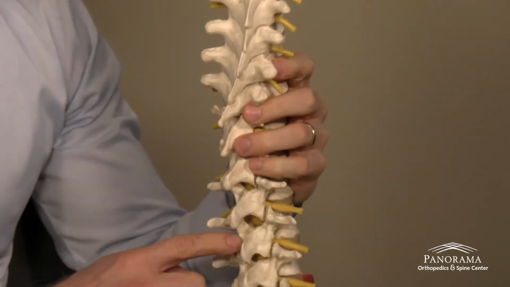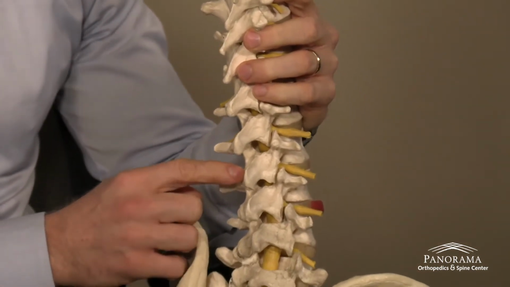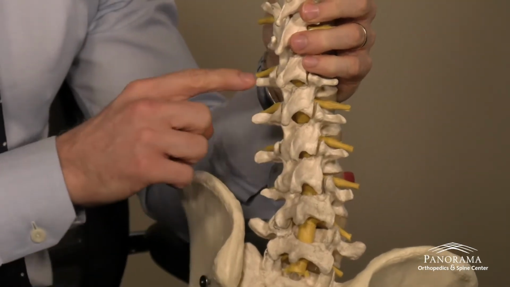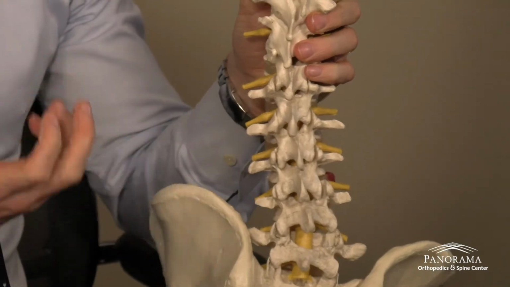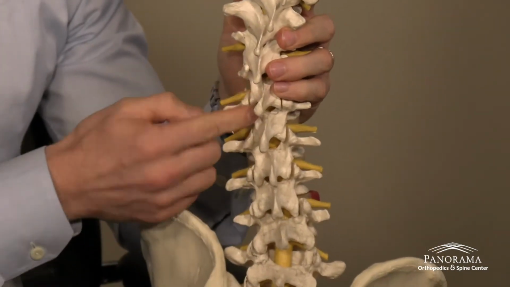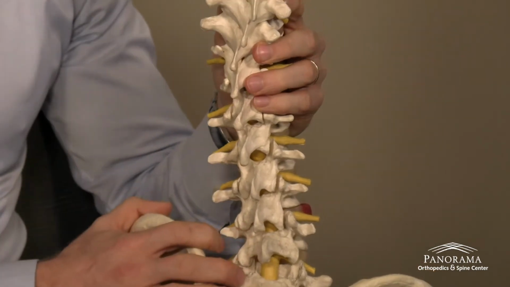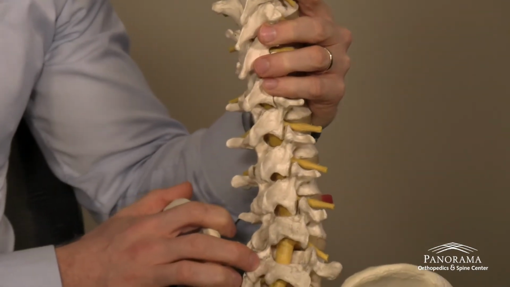These small joints in the back are like other joints in the body. They have cartilage. They're contained by a tight capsule. You can imagine a tight rubber band that keeps it self-contained with fluid. And these can wear down and become arthritic, just like your knee or your hip.